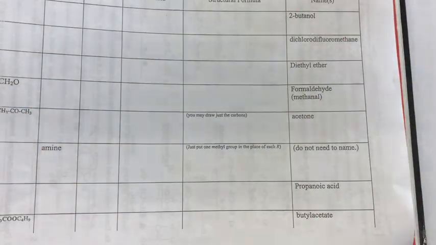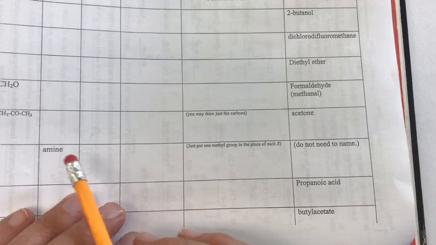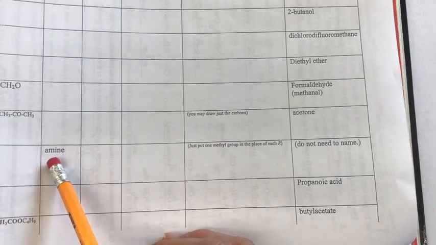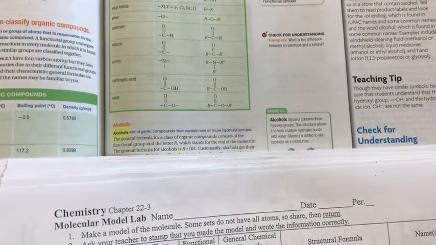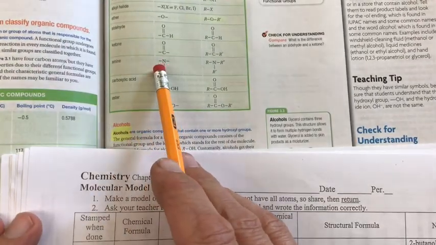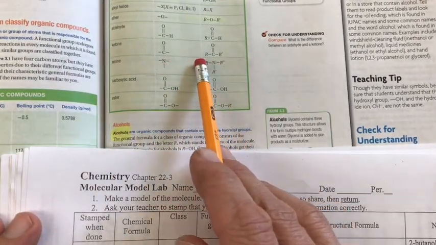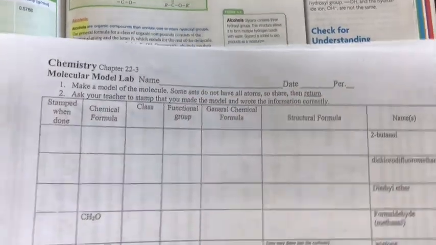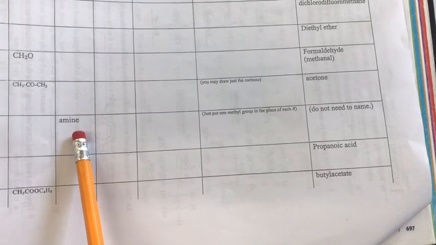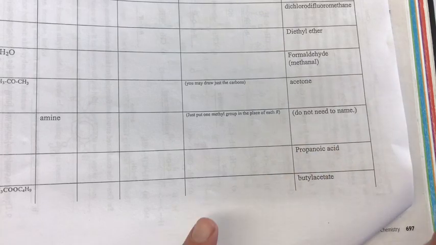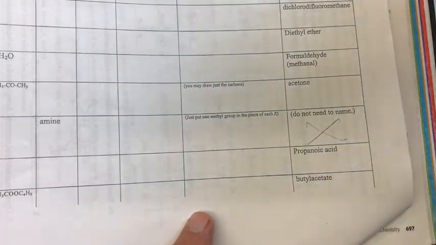And the next one we are going to do is an amine. An amine is a nitrogen with R groups around it. So what we decided to do for this one is we're going to write down the structural formula, and we're not going to name this one. So you don't need to name it. You can skip that step.